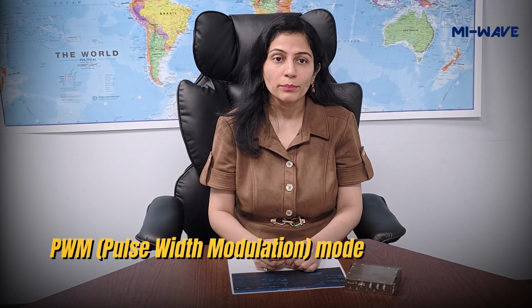PWM or pulse width modulation mode is used when you need to generate a pulsed RF signal instead of a continuous RF carrier. In the MyWave synthesizer, PWM mode allows the RF output to be switched on and off at a controlled timing while keeping the PLL locked to the desired frequency.